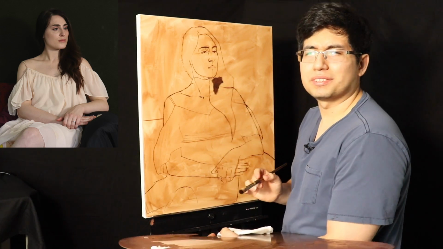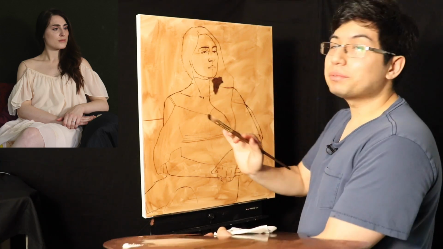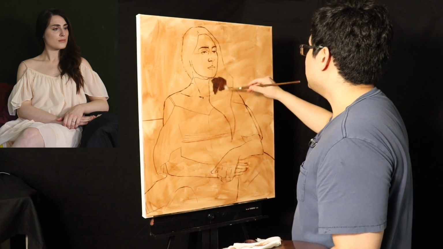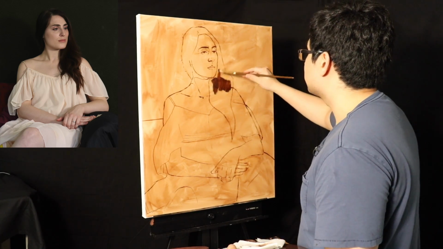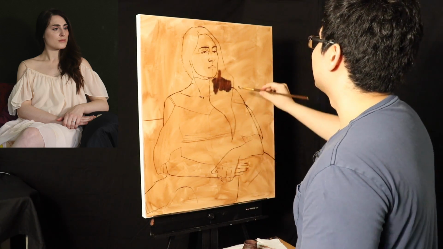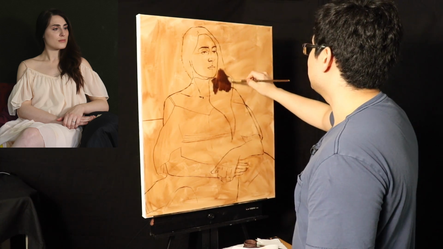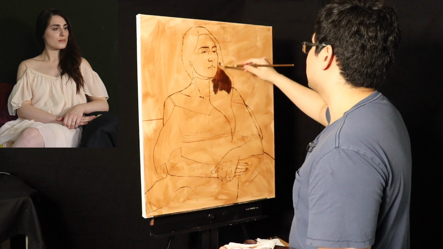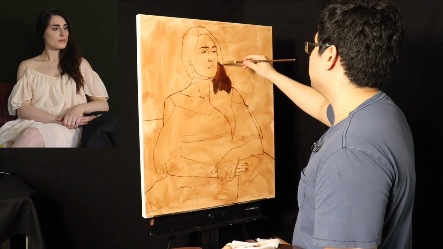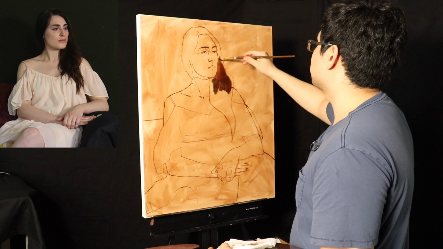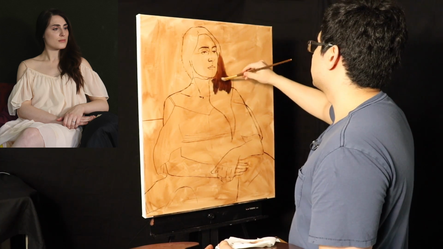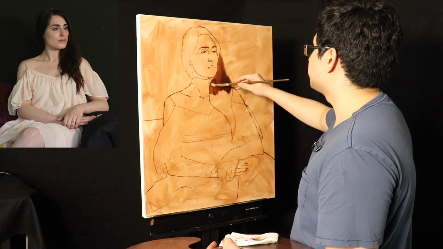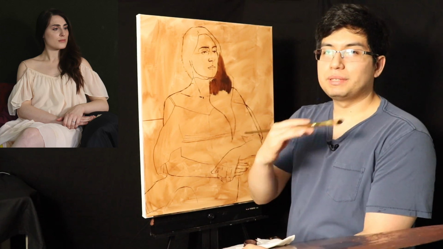Or should I say burnt umber is compressed? Burnt umber doesn't get as dark as ivory black or ultramarine blue. So what it does is allow you to compress the value range. By having an underpainting with a compressed value range, when you transition into the local color stage, you will have much more to build.